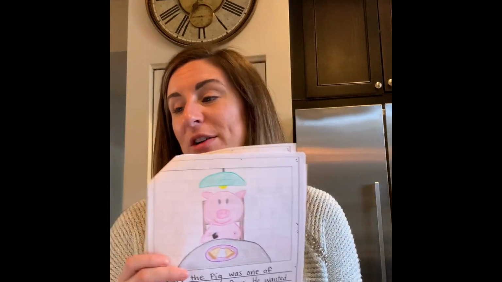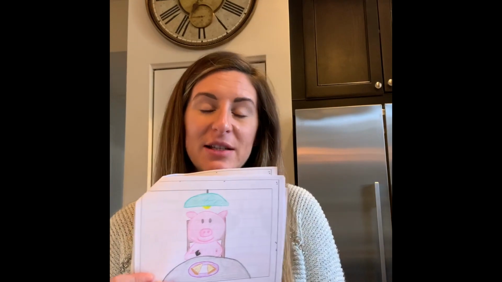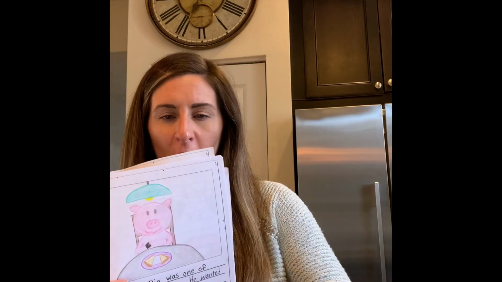So maybe a normal day for Jeffrey the giraffe is that he walks around the jungle and he says hello to his friends and he plays a game of tag with them. And then he goes and eats some leaves from a tall tree. Maybe that's just a normal day. The idea is you want to tell what's happening before the problem in the story.